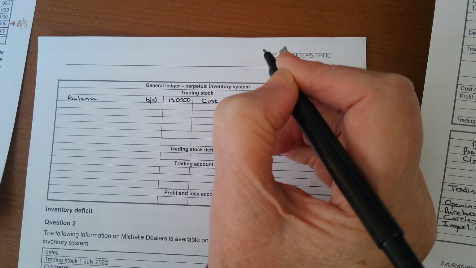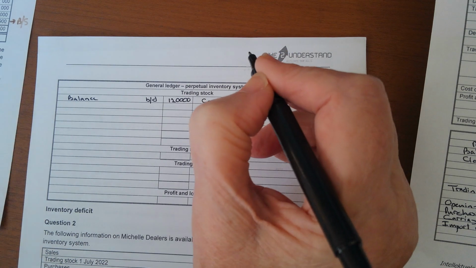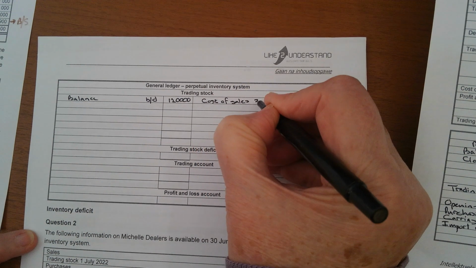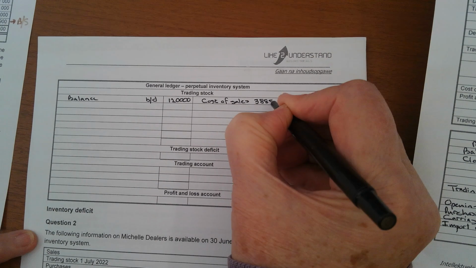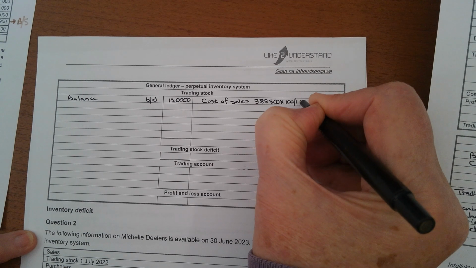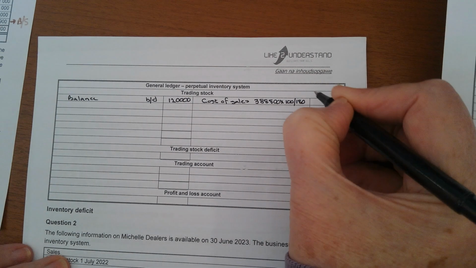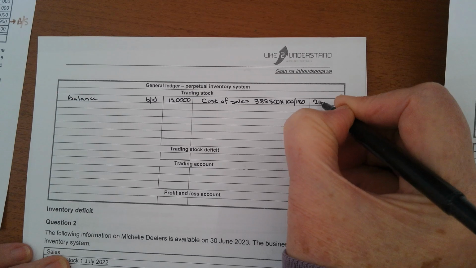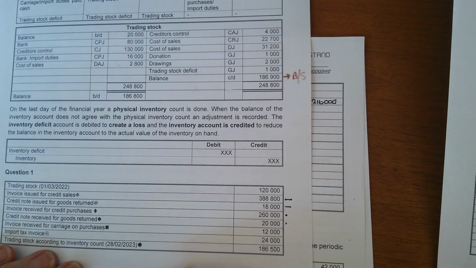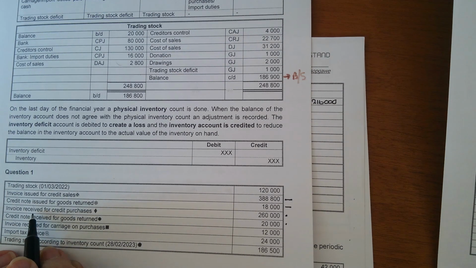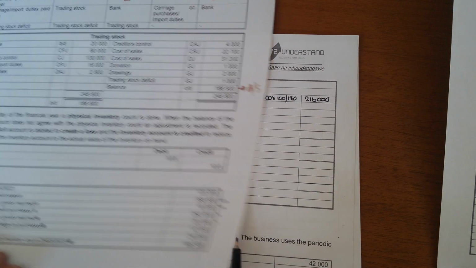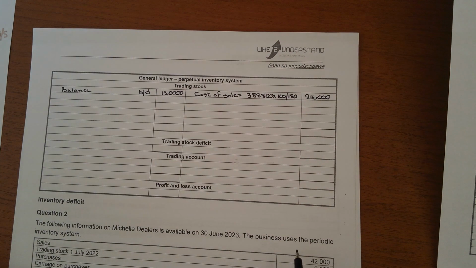And in this exercise, they said that we make a profit of 80%. So it's 388,000 times 100 over 180. And that will give me 216,000. Okay, if I look at the credit note, it was 18,000 that we issued. So the goods came back into the business.